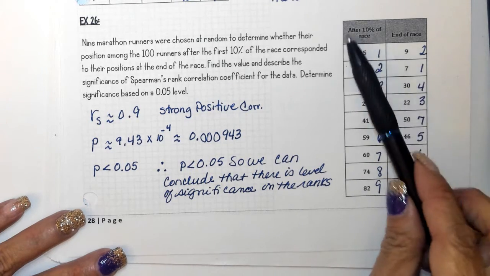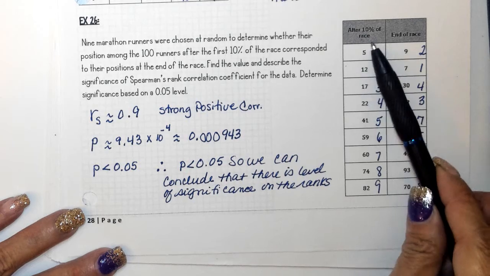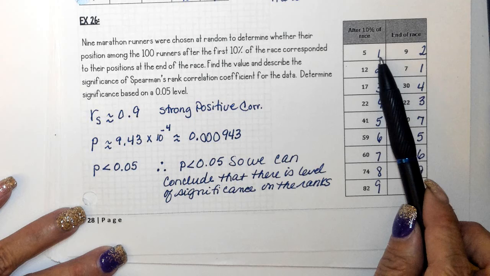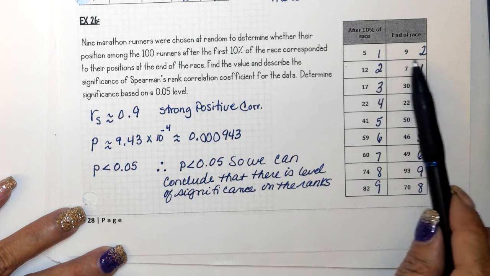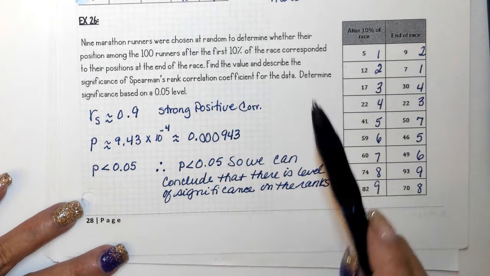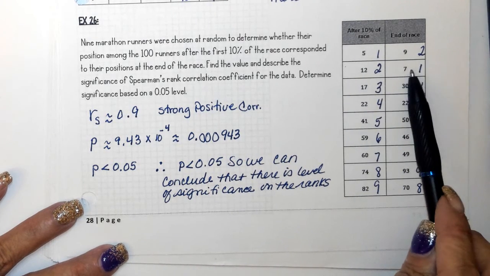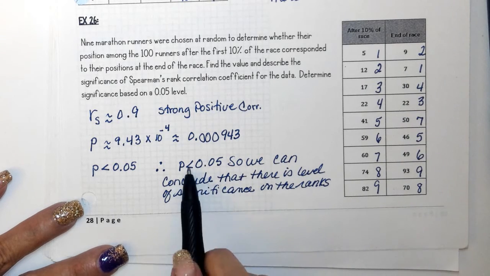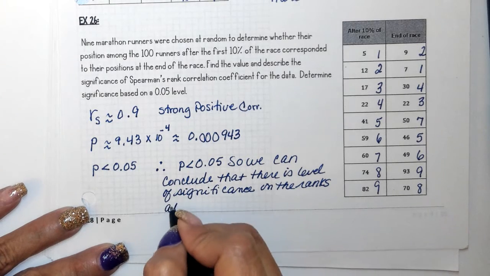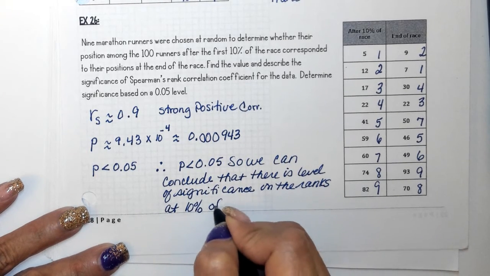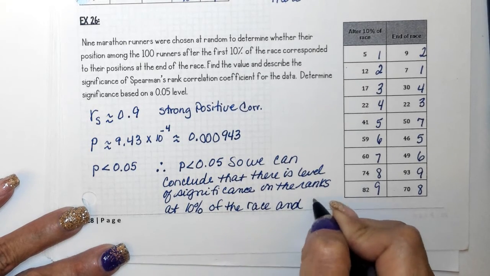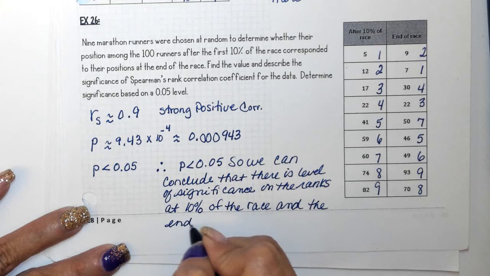So if you take the measurement at 10% of the race done and get the rank here, it almost tells you what they're going to be here. If you're at 10% of the race done, if you're in first place, it's likely that you might get first place. It doesn't guarantee it, but it's pretty likely because look, this person was second and they ended up getting first. So we can conclude that there is a level of significance in the ranks at 10% of the race and the end of the race.